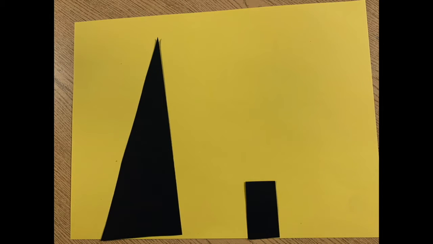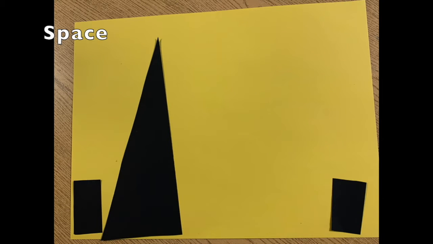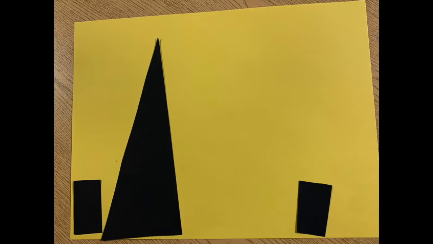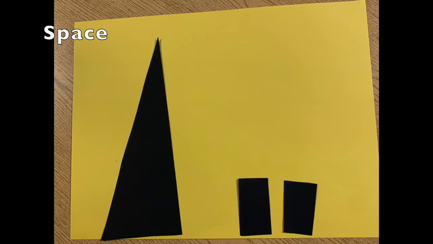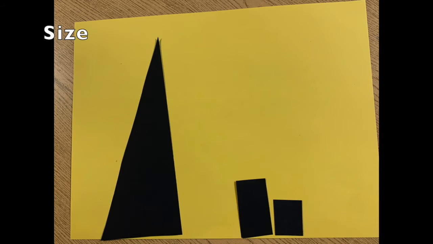Shapes can also be characters in a story. This rectangle could symbolize a person. Add another one and it looks like there are two people in the story. Keep them far apart on the page and it looks like they either are hiding or they haven't met each other yet. Put them close together and it looks like they're friends. Change the size of one of those rectangles and it doesn't look like they're friends anymore. It looks like they're, what do you think? Maybe a parent and a child.